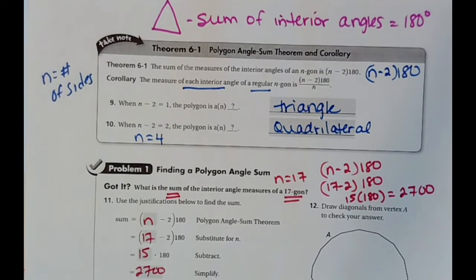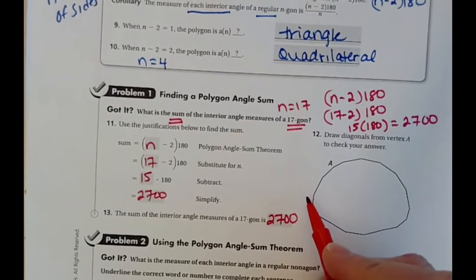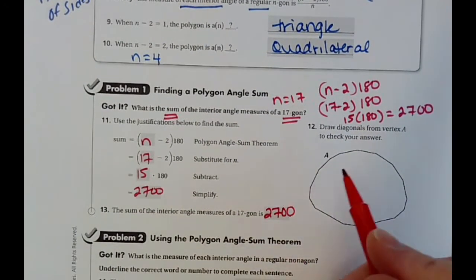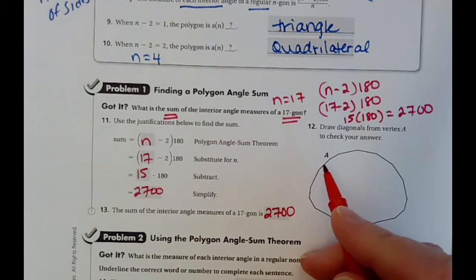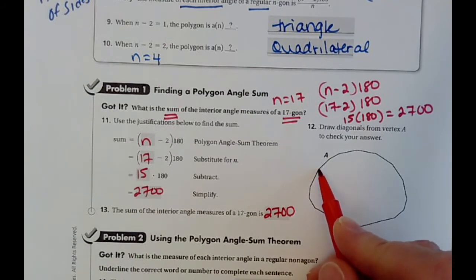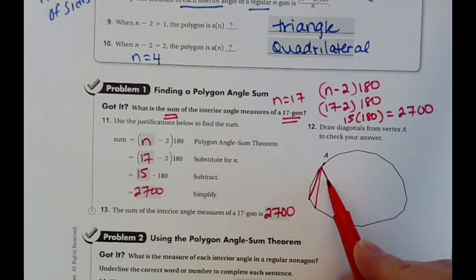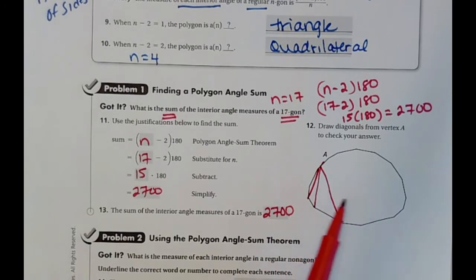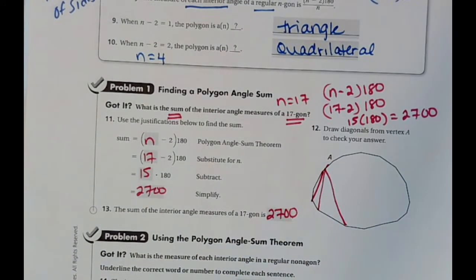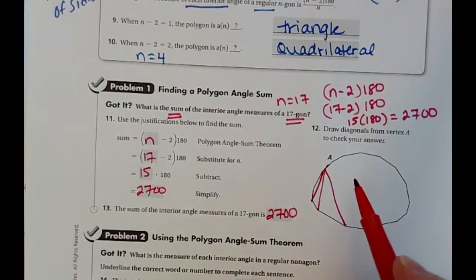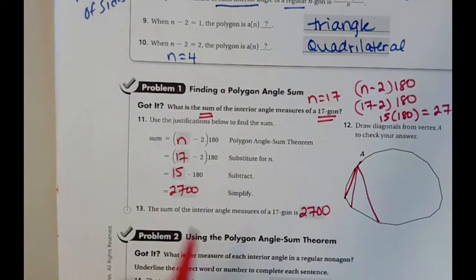Okay, so this one says we're going to draw diagonals, and when we draw diagonals, that gives us an idea too of how many diagonals we can have in a shape. A diagonal is going to go to a non-consecutive side, or a side that's not right beside it. It would be like here, here, here, and so on, and it would go all the way around. And that just says to check your answer, and the reason you do that is then you see how many triangles you have inside the shape.